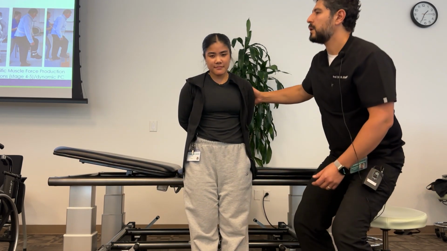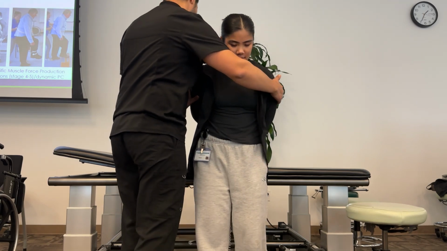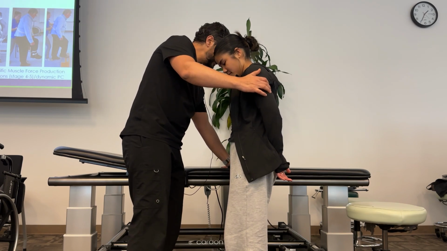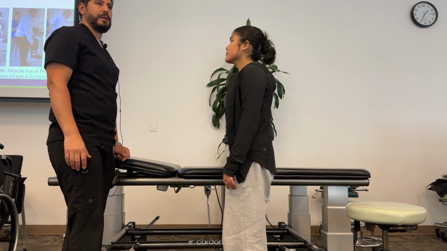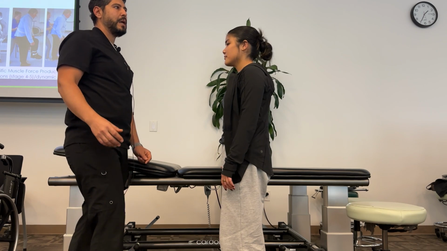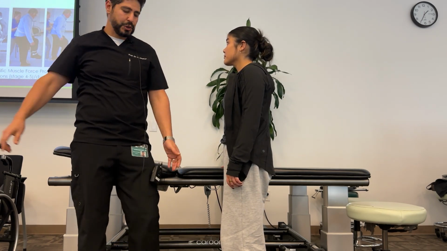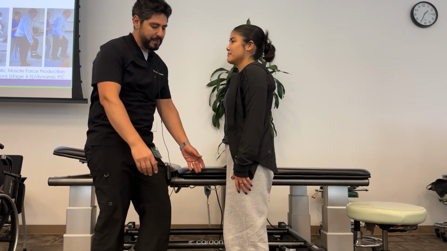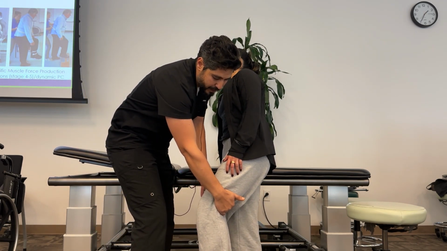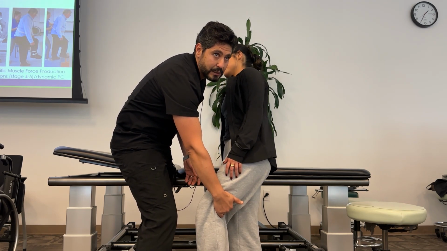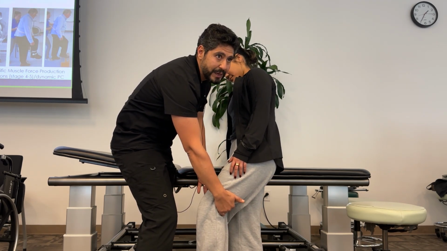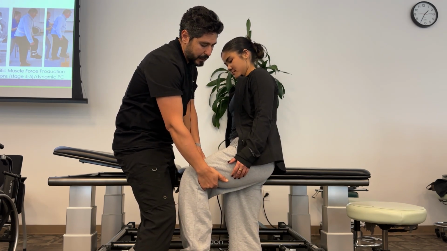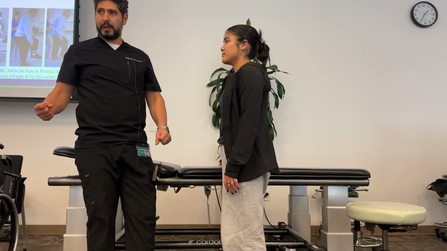I'm gonna be in front of her. She is here, with the less affected side holding on the table, so she's safe, right? And then starting by asking her to lift the leg up. She may be able to do that as she did here, enough as a start. And as you continue doing the exercise, she should be able to reach up there.